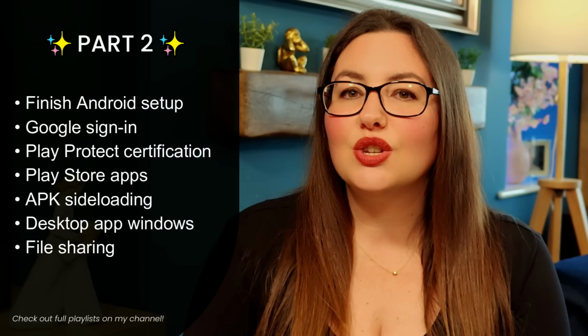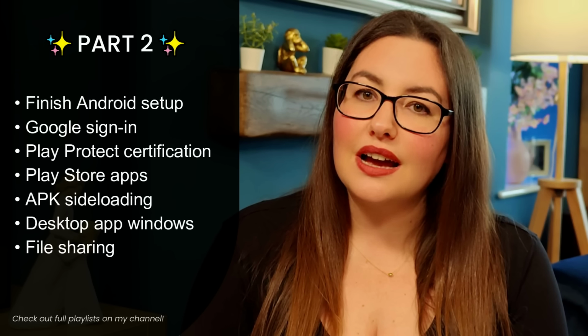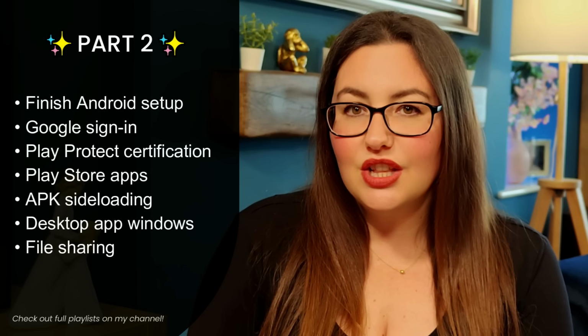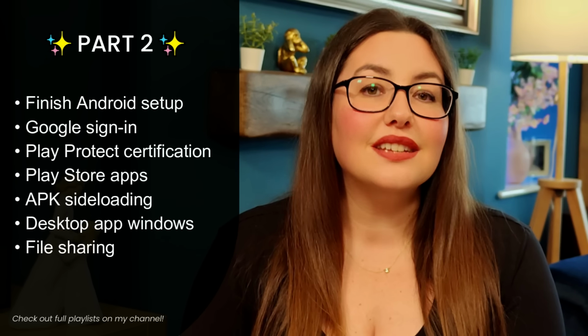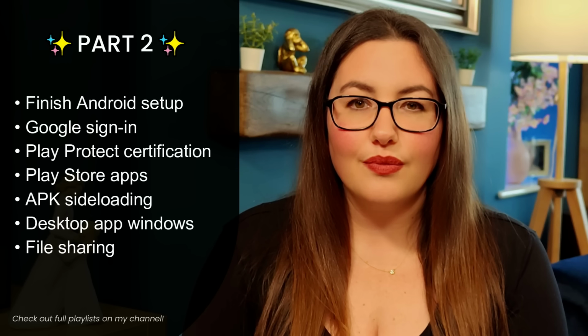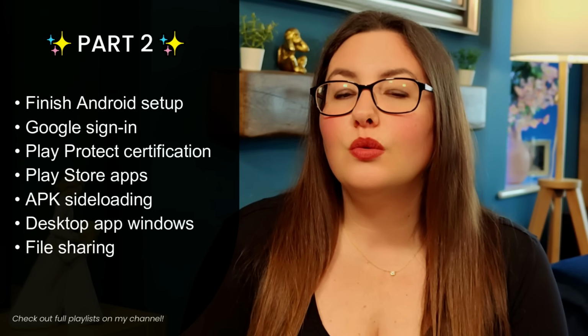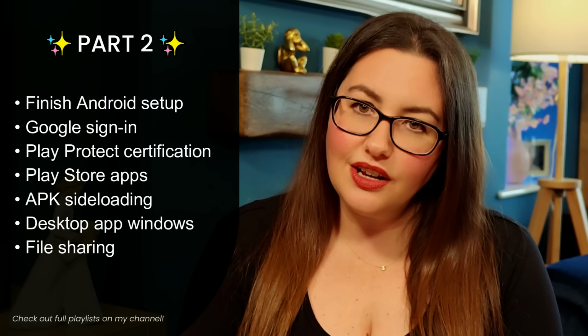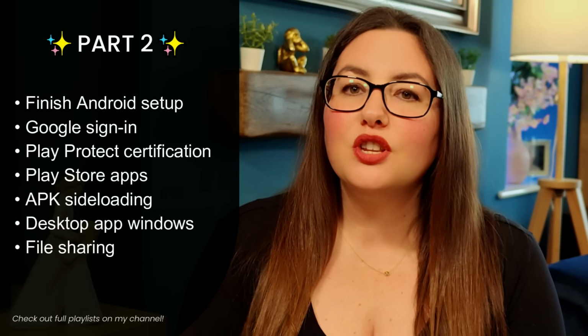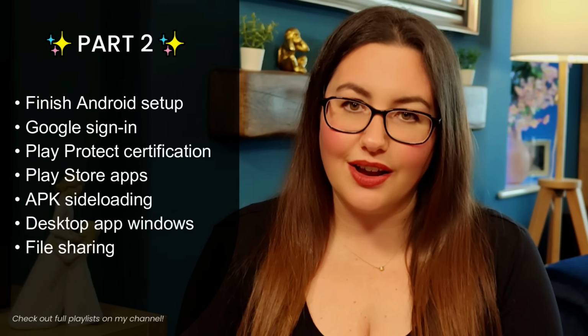I'll show you how to finish the Android setup, sign into Google, deal with the Play Protect certification message, install apps from the Play Store, and sideload APK files. We'll also test how Android apps perform, run them in their own Linux desktop windows, and look at how to move files between Linux Mint and Android.